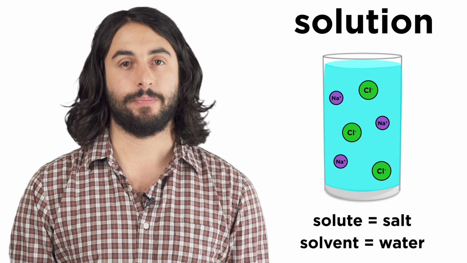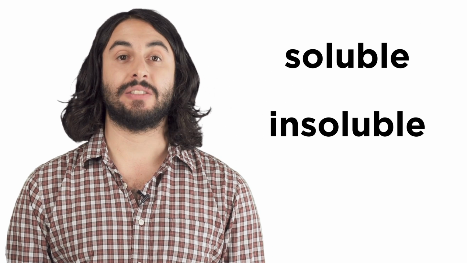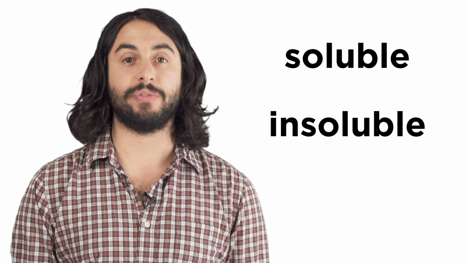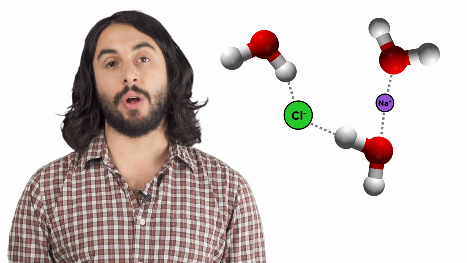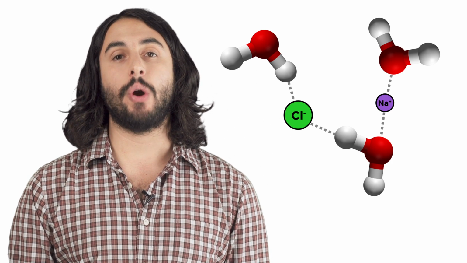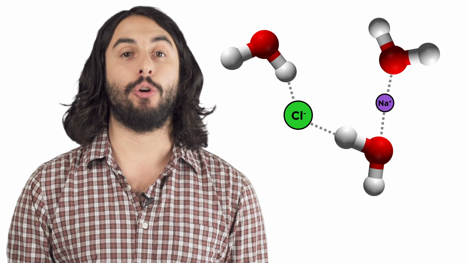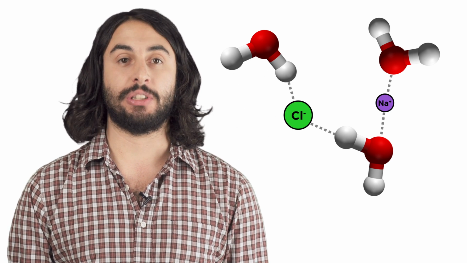abundant than the solute. We can say that a solute is either soluble or insoluble in a particular solvent, depending on whether it will dissolve in that solvent. Something will dissolve if in doing so it will make favorable intermolecular contacts with solvent particles. In the case of salt, it will dissolve and dissociate so that the sodium ions and chloride ions can make ion-dipole interactions with water molecules.